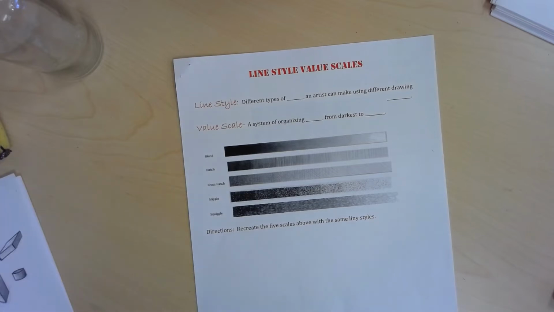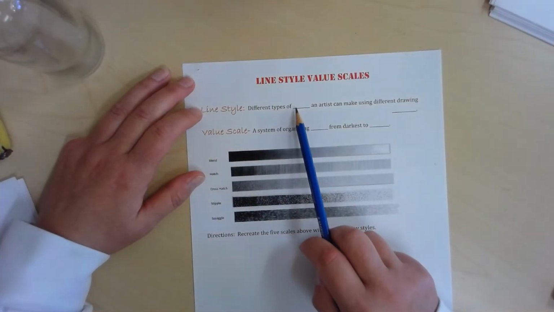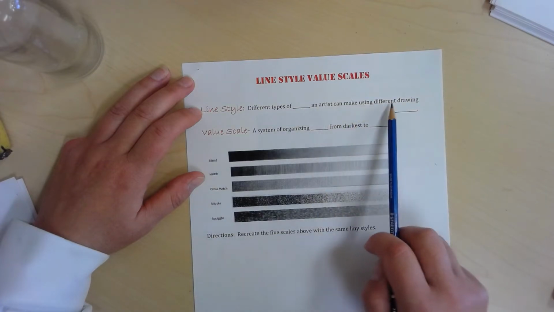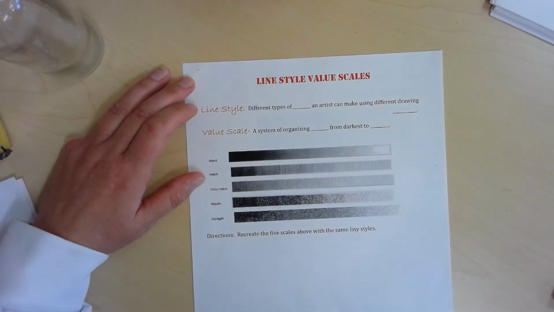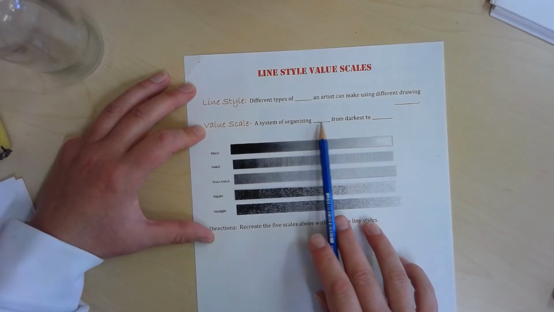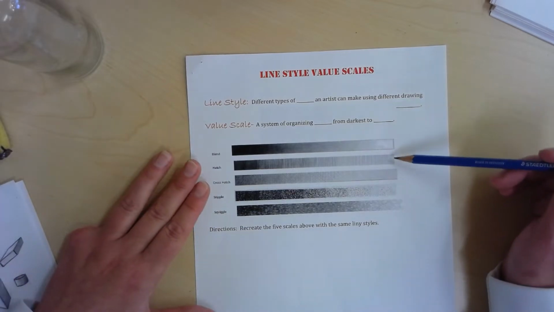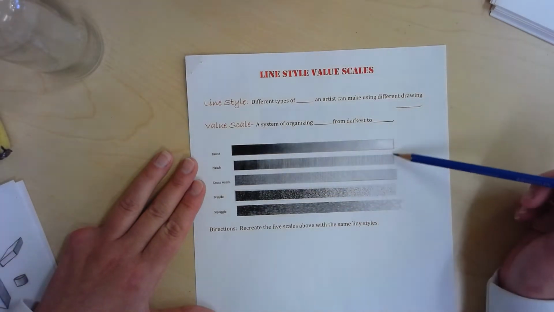Line styles and value scales. Line styles are different types of marks an artist can make using different drawing material. Fill those words in, please. A value scale is a system of organizing value from darkest to lightest. And you can see these scales are named different things.